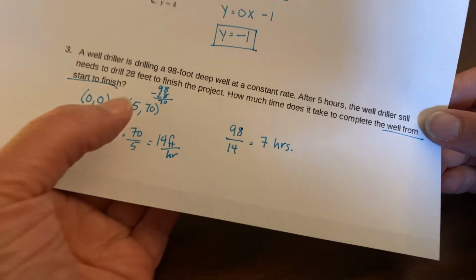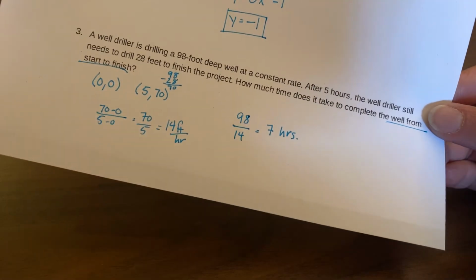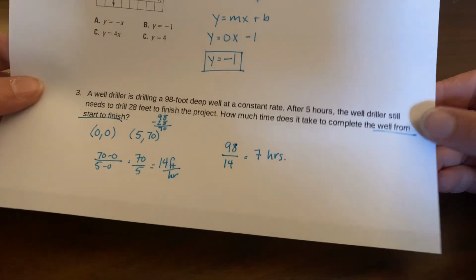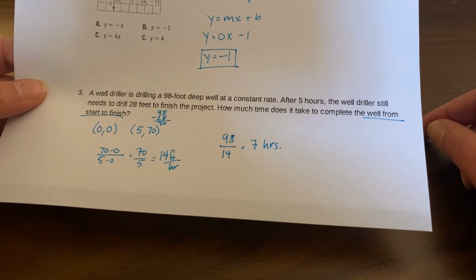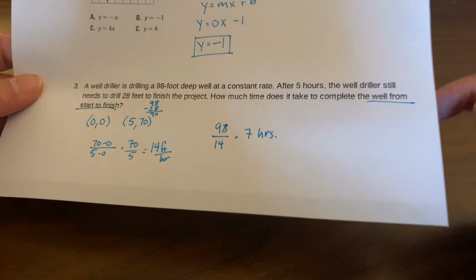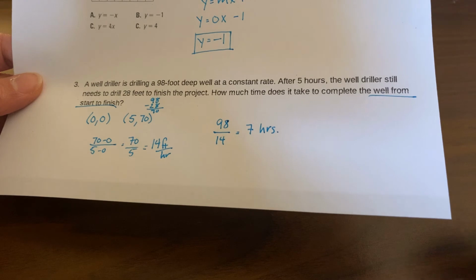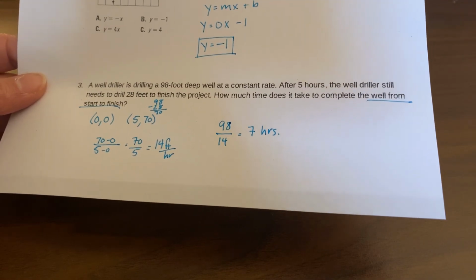So you might see the 28 and the 14 and think, oh, he's going to need 2 more hours. Careful. What is the question asking? They're saying, how much time does it take to complete the well from start to finish? So the 5 plus 2 is 7, or you could do 98 divided by 14, which is 7 hours. So 7 hours to drill this well.